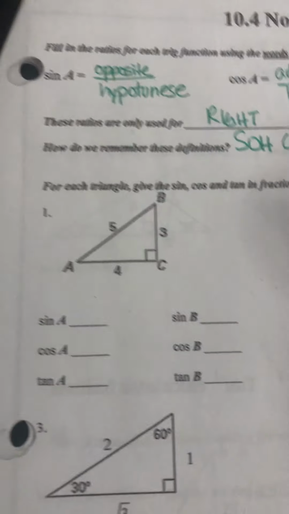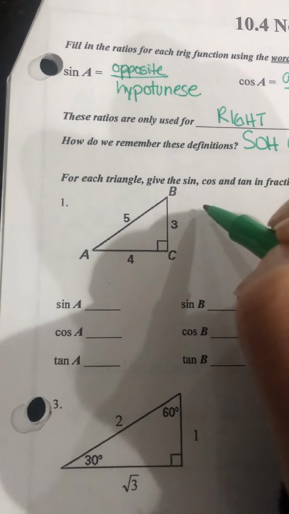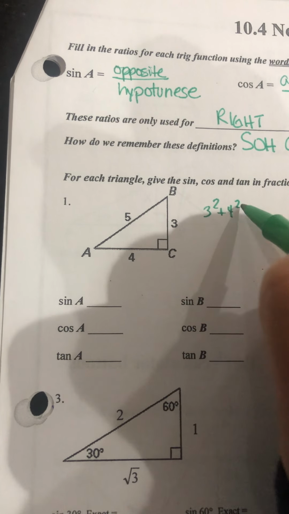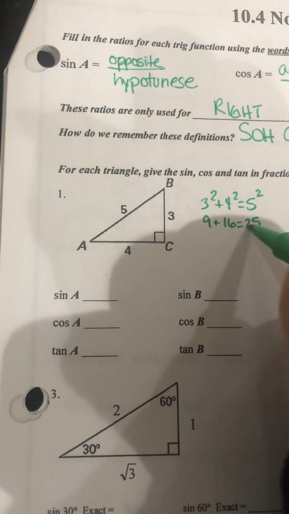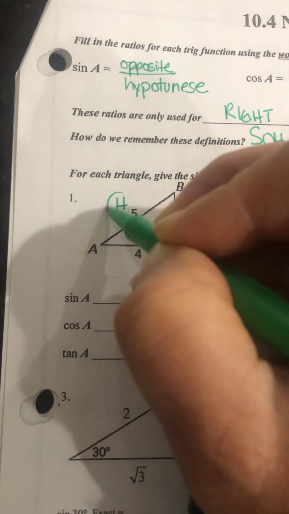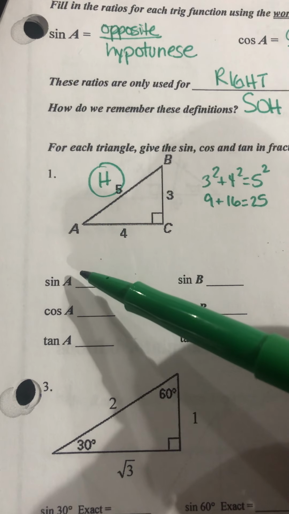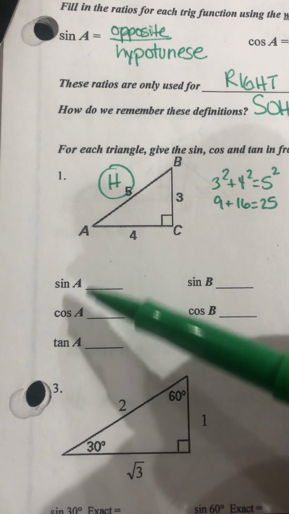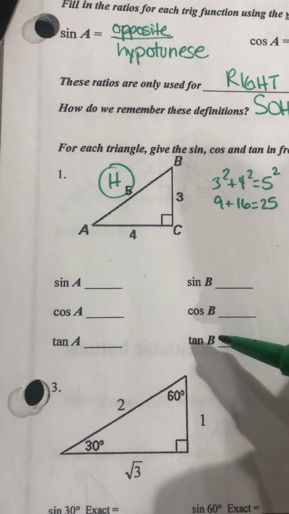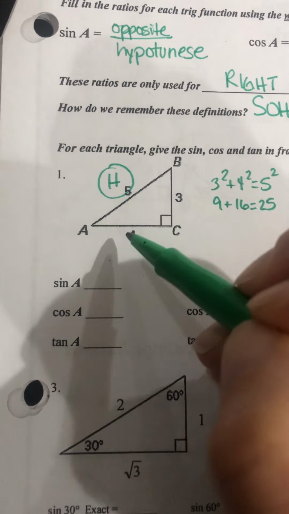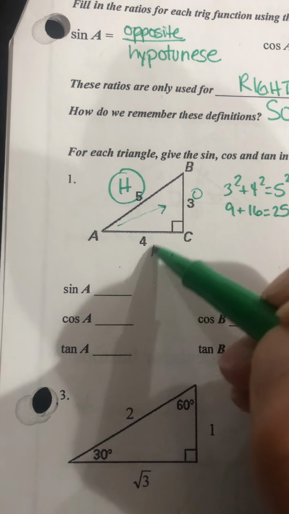So we start with what we call an easy one, right? This is a 3, 4, 5 right triangle. We know that this works in the Pythagorean theorem. We know that it's a triple, that 3 squared plus 4 squared equals 5 squared, right? We know that 5 is always the hypotenuse, so a lot of times I just write an h by the 5. And then you'll notice that first we ask for 3 trig functions of angle A, and then 3 trig functions of angle B. The hypotenuse never changes, but the opposite and the adjacent will change.